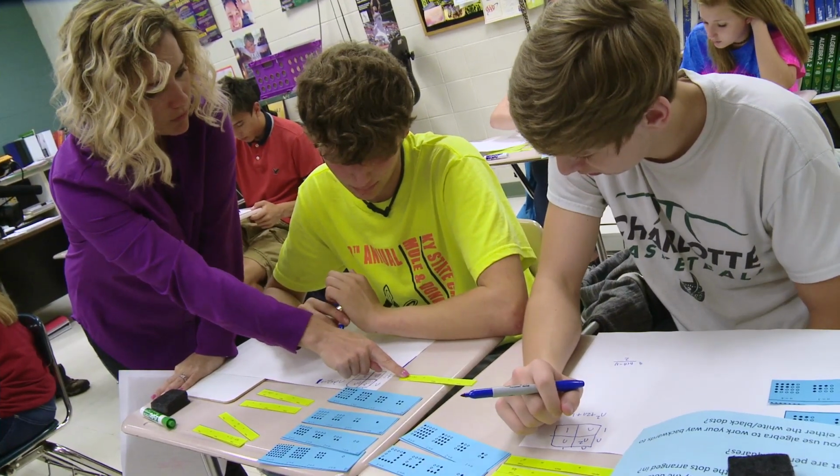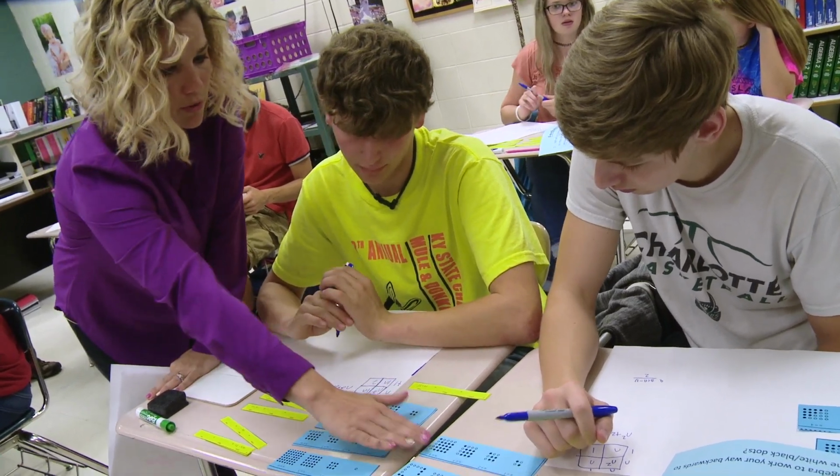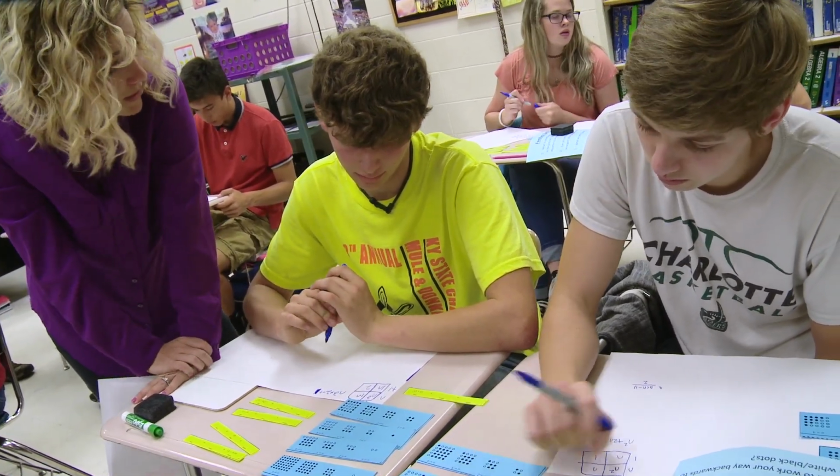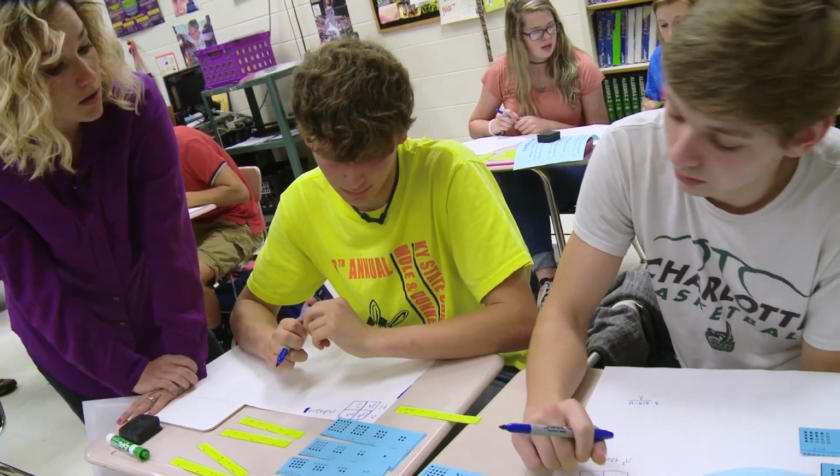Could we do something with this? Because that's the total. Okay, and look at your blue here. Plug it in. What can we plug in? The n equals 1, right?